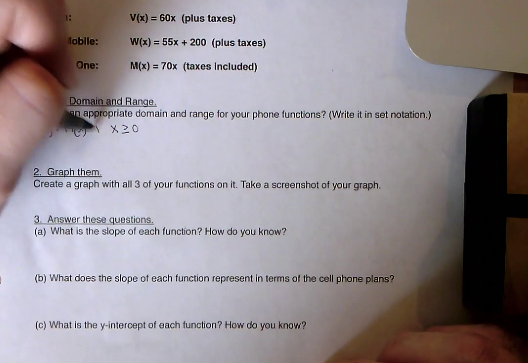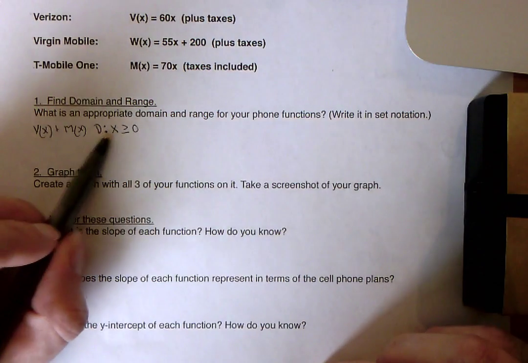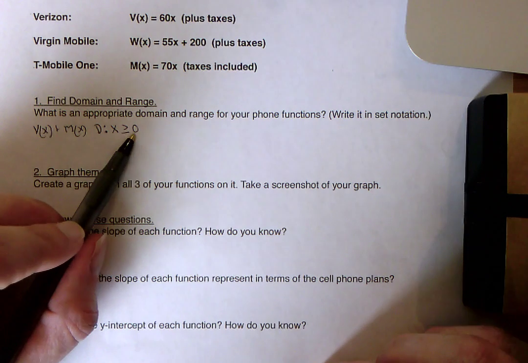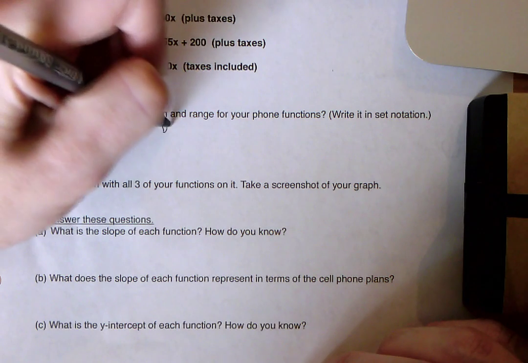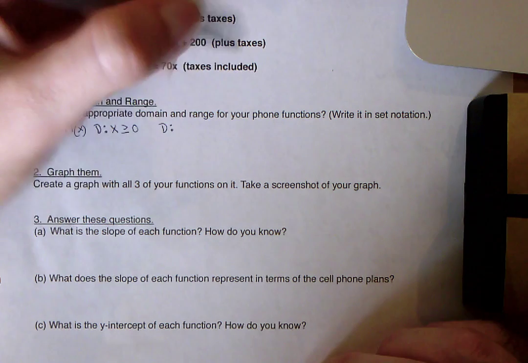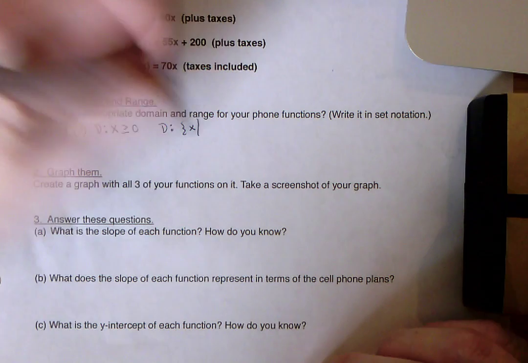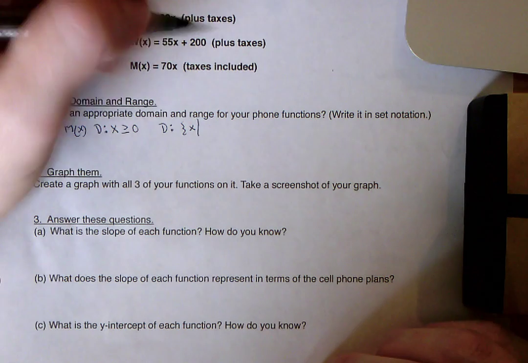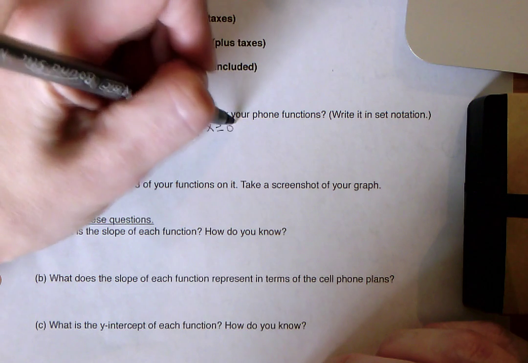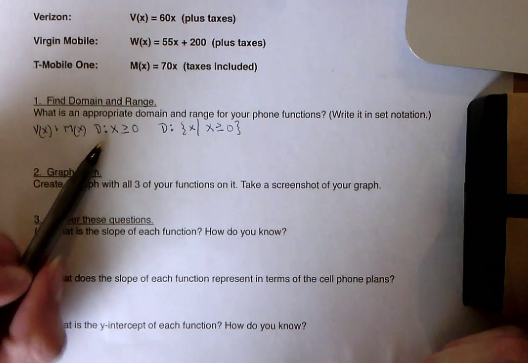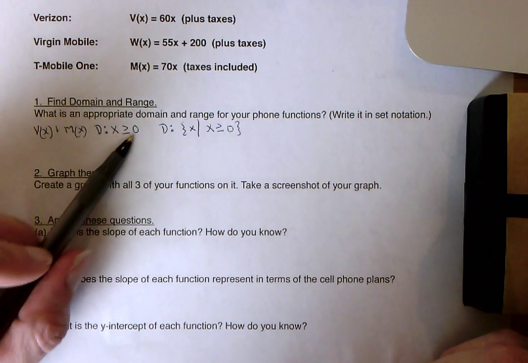And remember, you'd say D with the little colon, so the domain is x is greater than or equal to 0. And I think the fancy way, if you wanted to say it in a slightly different way, they do like x such that, that's what the little slash means, x such that x is greater than or equal to 0. But we could just say domain is x is greater than or equal to 0.